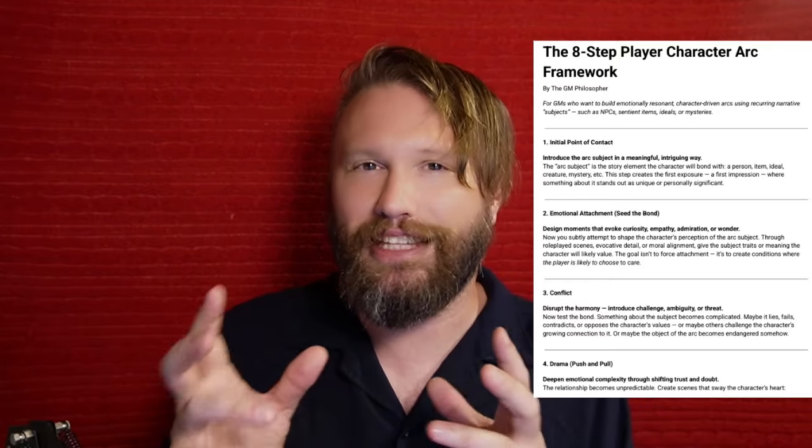This is the Druid class, and I'm going to show you not only how I create personal plot arcs, just boom, using my instincts, using my creativity, but then I'm going to show you how to deploy my 8-step player character arc framework. This is the framework I've back engineered. This is the framework I always use when I put personal plot arcs in. And I always try to have one of these going for each player at my table all the time. And today we're talking about what I would do specifically for a druid.